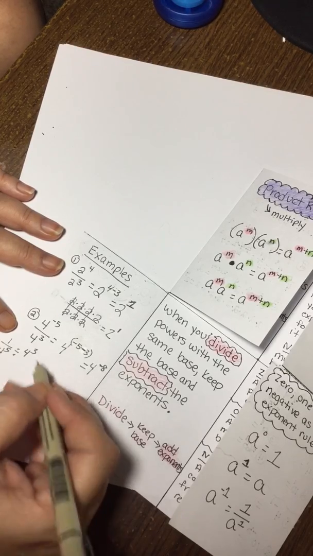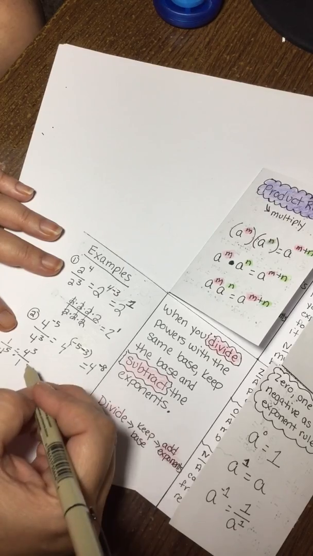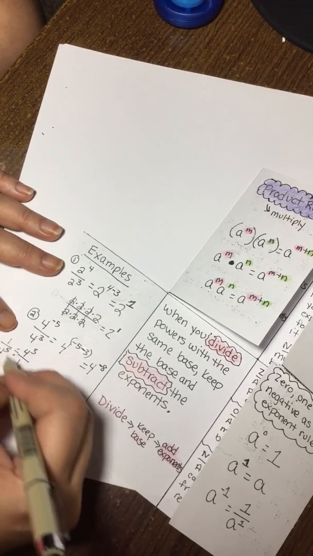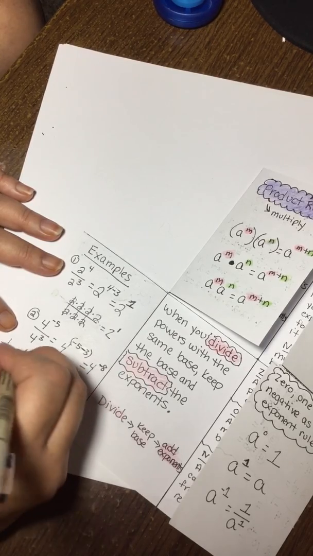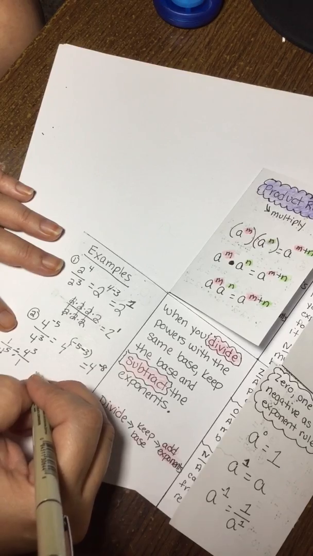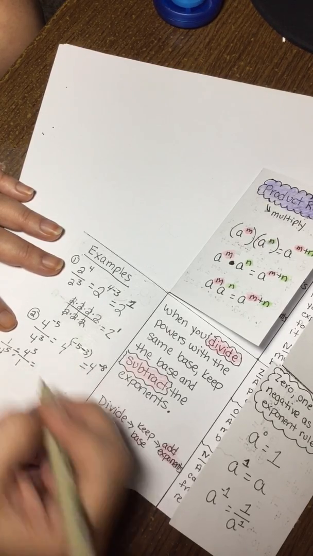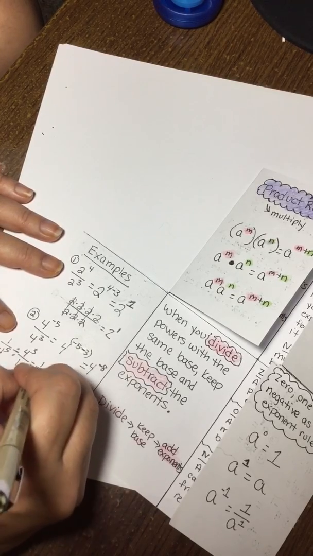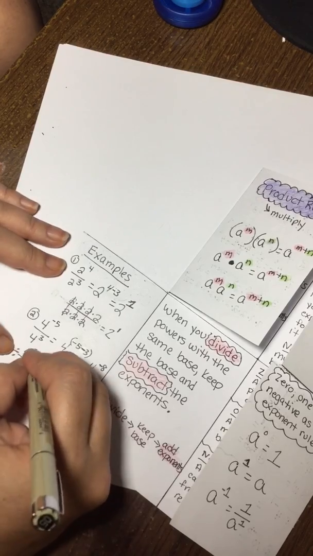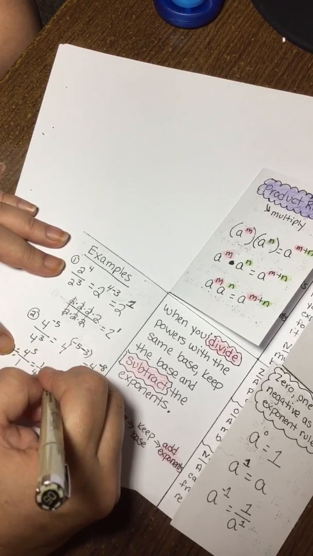The reason why I put it up on the top there is because I need to remind myself that any number can be made into a fraction by putting it over 1. So I put it that way because I want to make sure that I'm keeping everything even. If you remember, when you divide fractions, you are actually multiplying by the reciprocal. So I'm going to go ahead and do that. I keep 1 over 4 to the 5th power, and I have to multiply by the reciprocal. So I'm flipping these two. 1 over 4 to the 3rd.